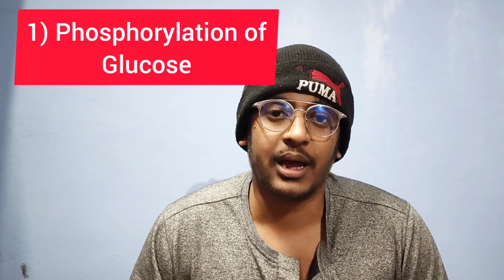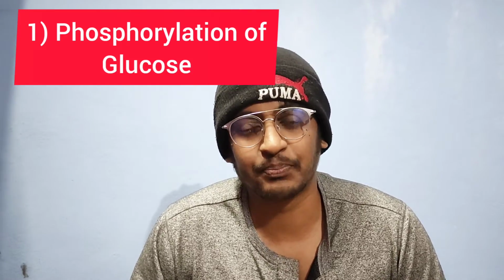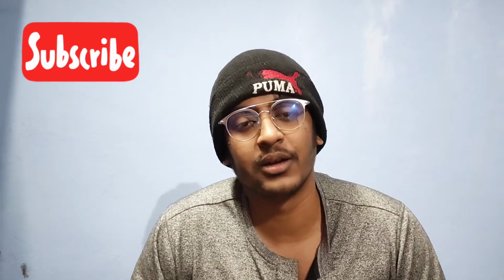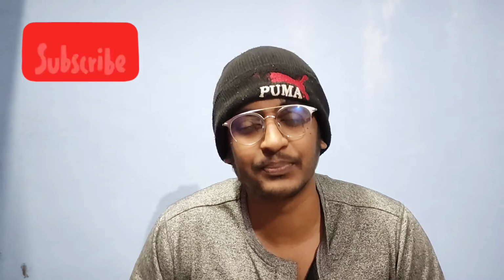So first, glucose enters inside the cell, and the first step is the phosphorylation of glucose. Glucose is phosphorylated to glucose 6-phosphate in presence of an enzyme called hexokinase. It is an energy dependent step. 1 ATP is needed for the conversion of glucose to glucose 6-phosphate. Mg2+ is also needed as a substrate for the enzyme hexokinase.